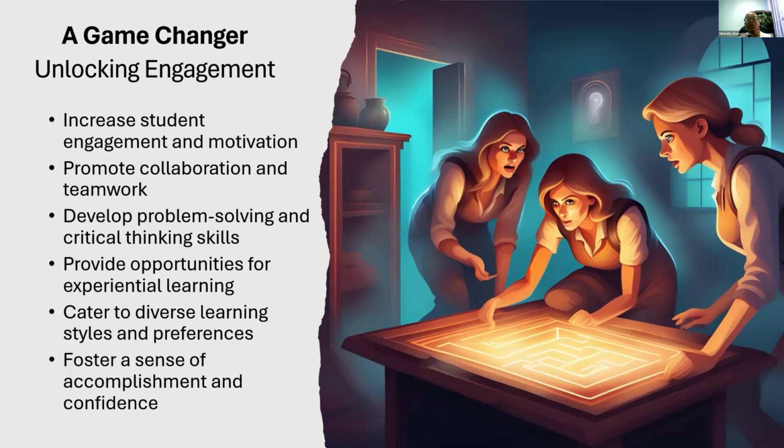Now, digital escape rooms can come in different shapes and forms. For us in the VSAL, we created our games, but then there are platforms that facilitate this, where you simply put the kind of information you want in.